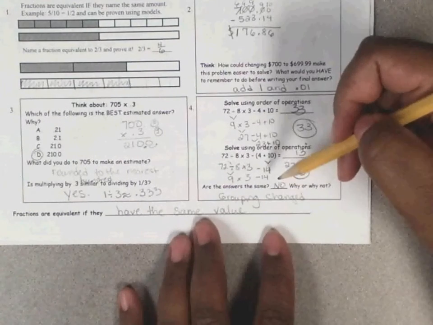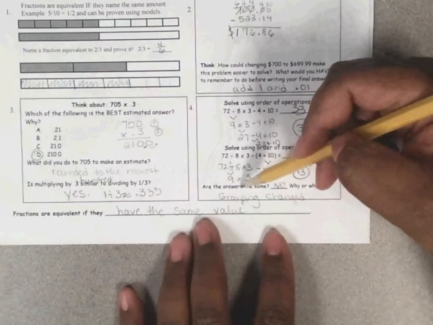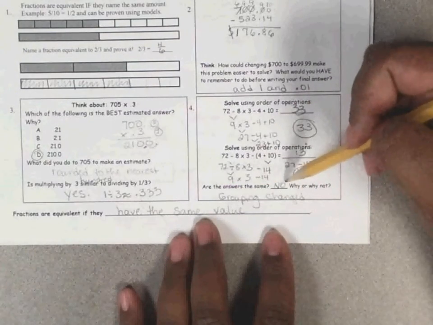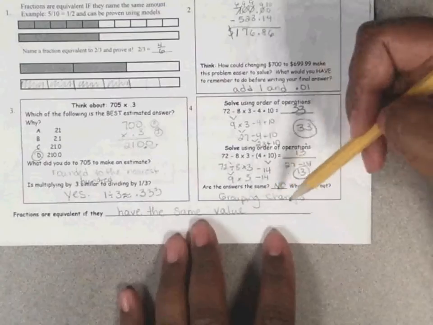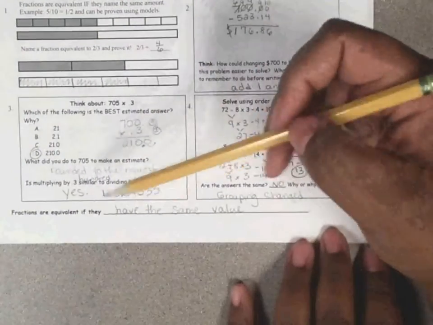Did I get a different answer? Yes. So the answers are the same? No, they are not the same. Why or why not? Because my grouping changed.